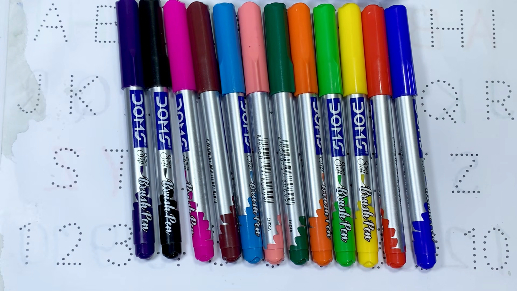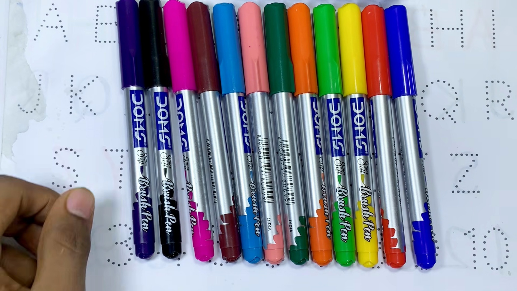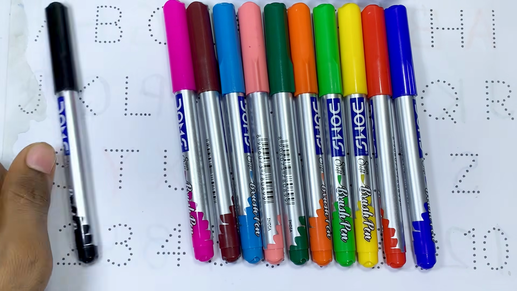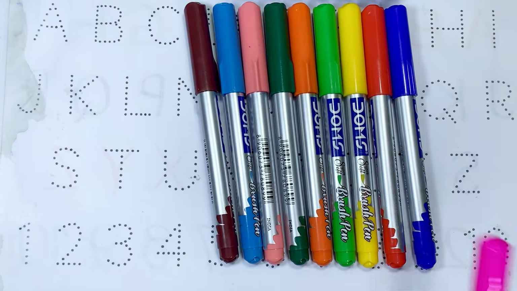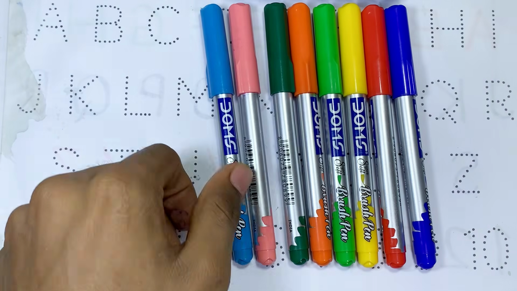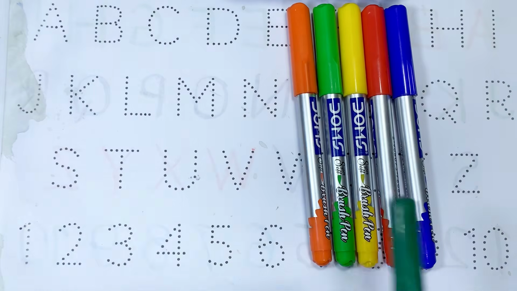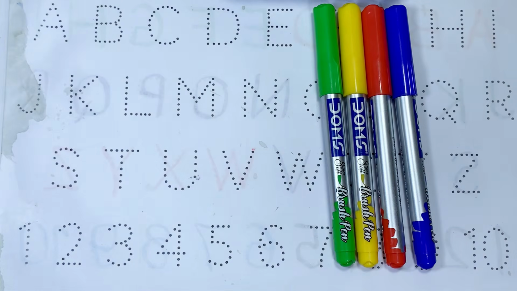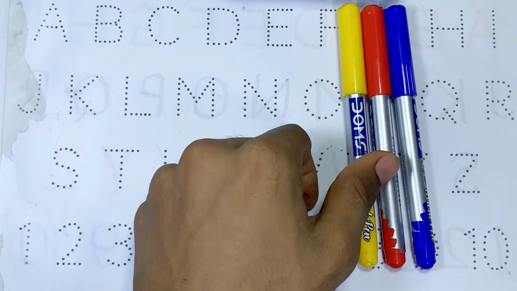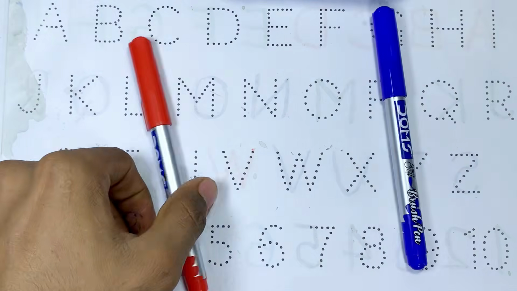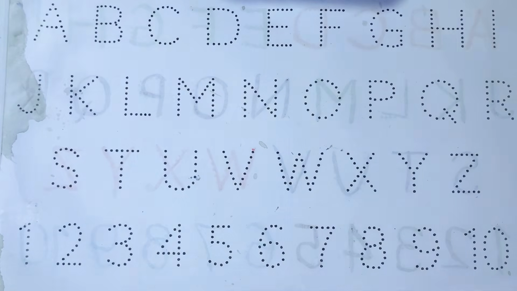Today we learn and draw alphabets and numbers. So kids, let's learn the names of the colors. Purple color, black color, pink color, brown color, sky blue color, light pink color, green color, orange color, light green color, yellow color, red color, and blue color.